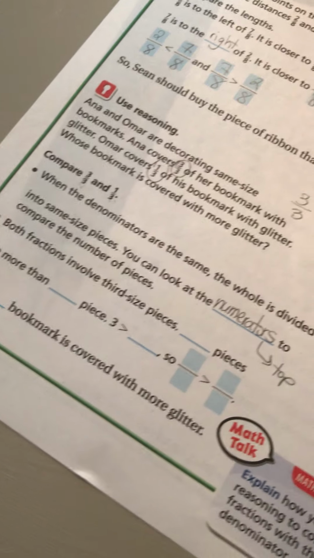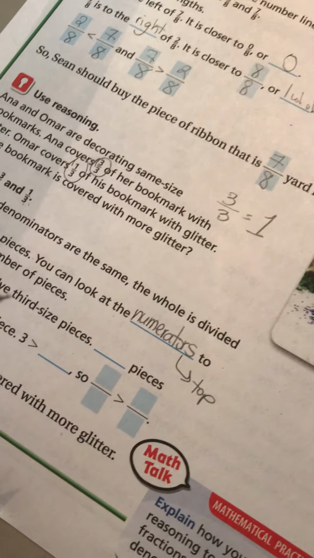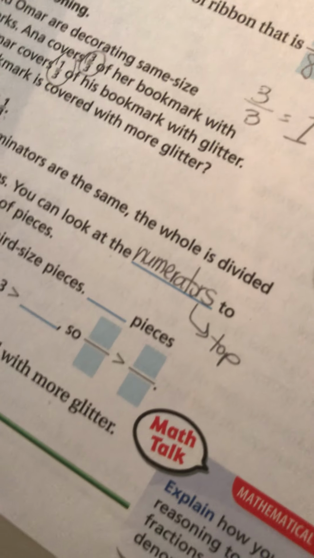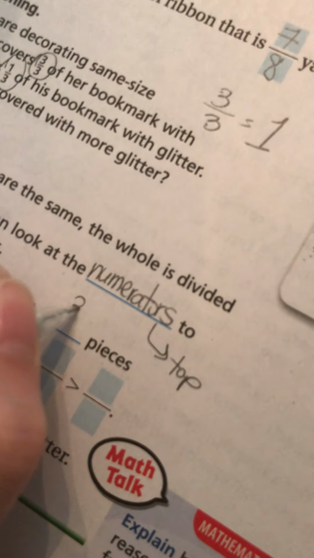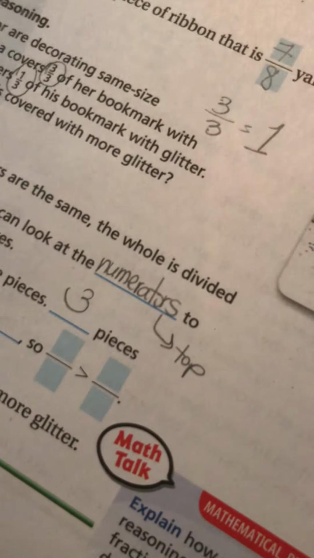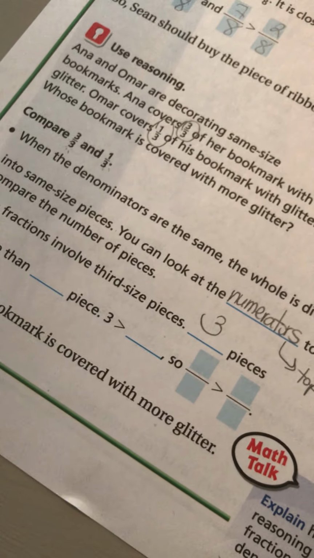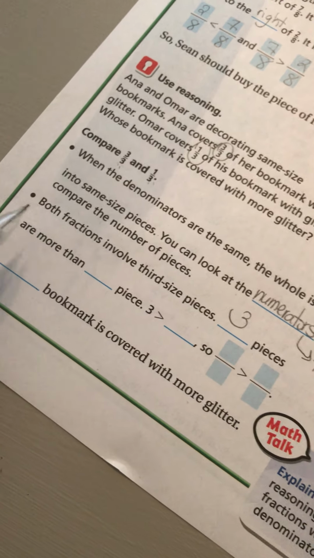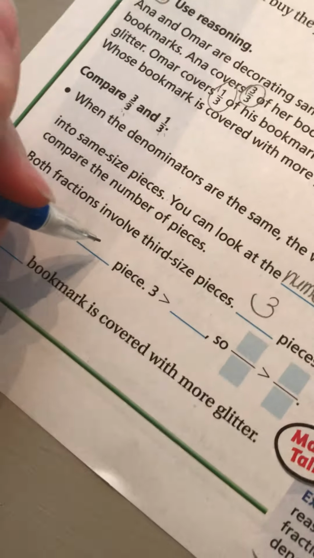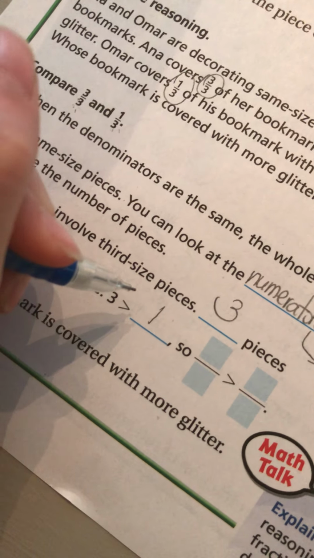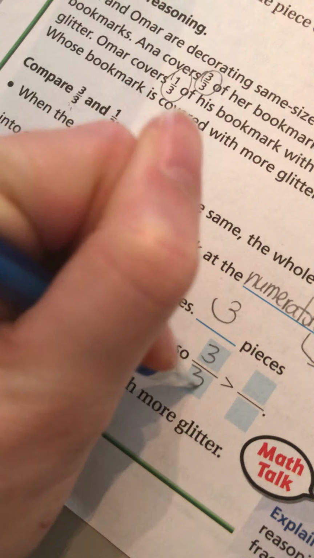Both fractions involved third size pieces, right? So you have a total of 3 pieces. That denominator is the total number of pieces. They both have 3 pieces. It's just how many of them are shaded in or used. So 3 pieces are more than 1 piece. 3 is greater than 1. So 3/3 is greater than 1/3.